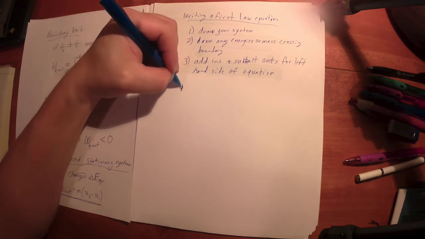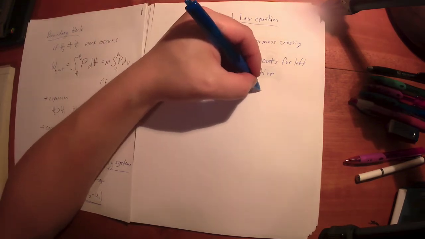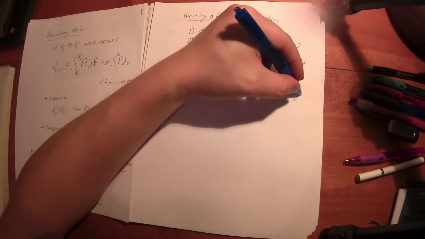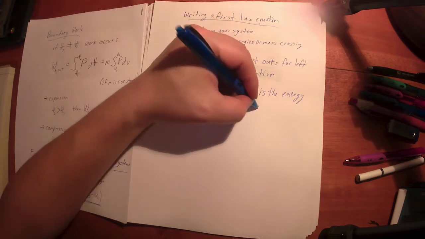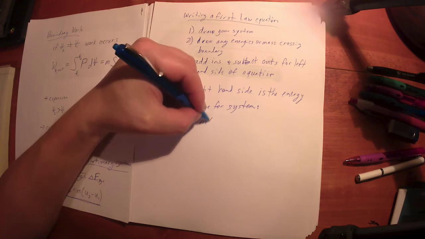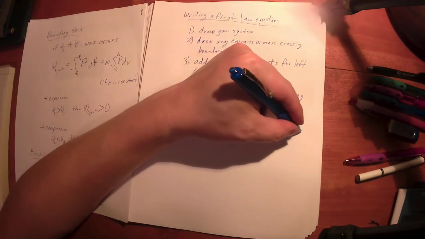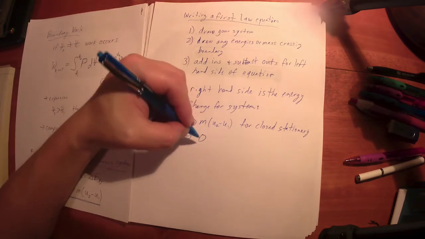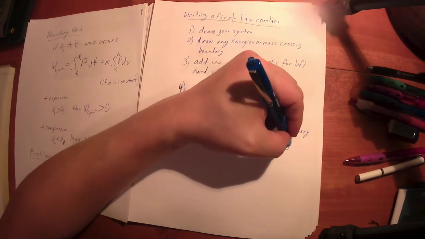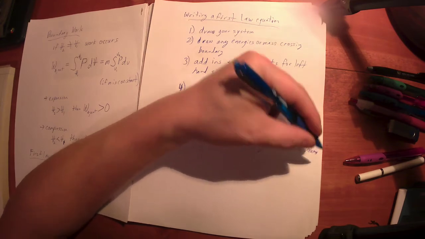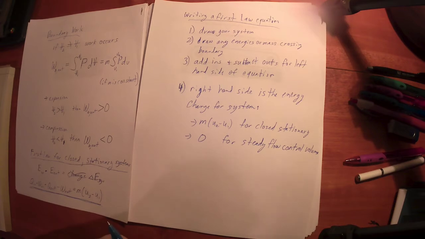The right-hand side is the energy change for the system. Right? By the way, that is m delta u for closed stationary, and that is 0 for what we call steady flow. A lot of texts will call this steady state, for steady flow control volumes. All right, so the right-hand side is going to be either m delta u for a closed stationary system or 0 for a steady flow control volume, depending on which chapter we're working out of.